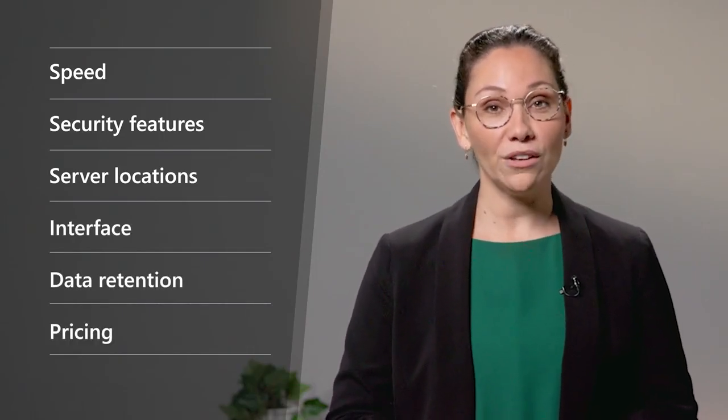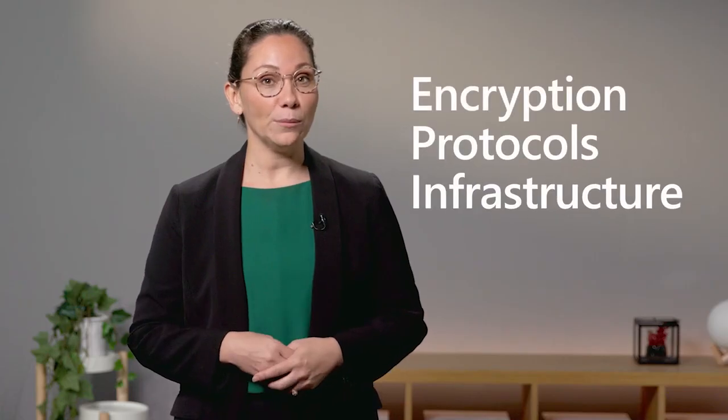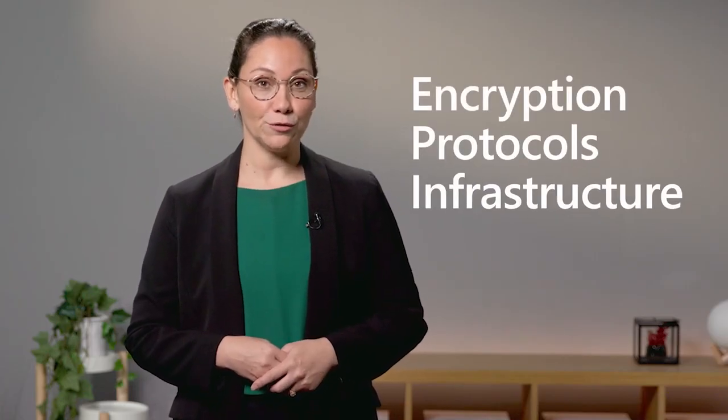Factors such as speed, security features, server locations, user interface, data retention, and pricing will affect what VPN fits your organization's needs. You then went further into the technicalities of how VPNs work, focusing on encryption, VPN protocols, and VPN server infrastructure. You also covered specific VPN features such as split tunneling, kill switch, and DNS leak protection.